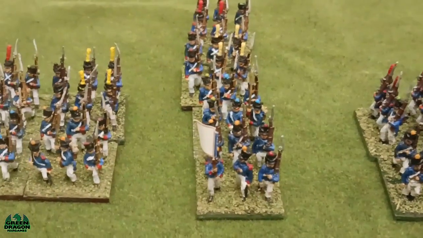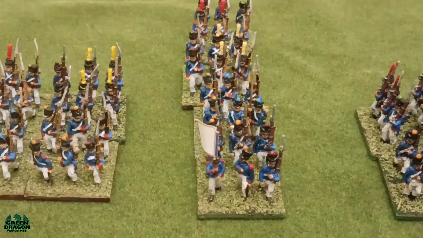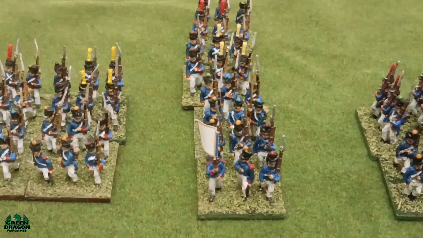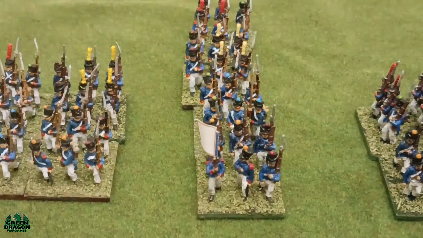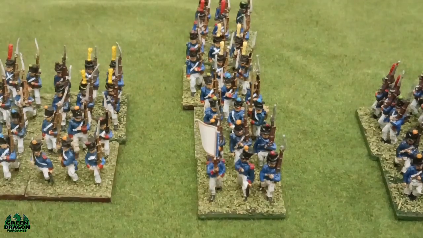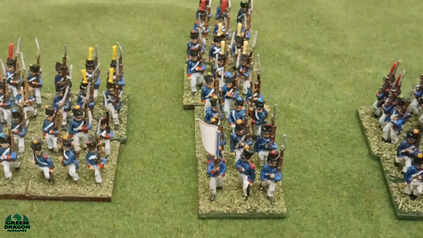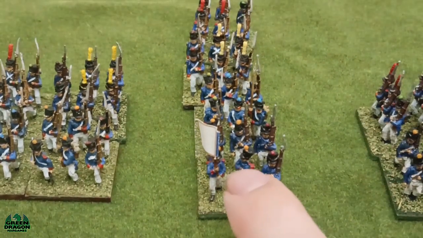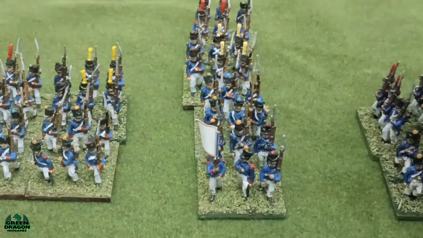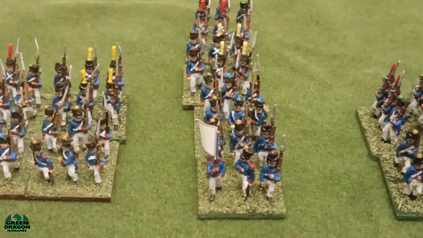Same with the attack column. This is, as I say, used mainly for getting around the table fast, or getting around the battlefield fast, or getting to the battlefield. I wouldn't recommend using it in game unless you need to move them fast, because you're restricted to very little or no firepower at all. You're also susceptible if you're shot straight on from a cannon, then the cannonball will go straight through the whole line, and that can be quite devastating depending on what rules you're using.